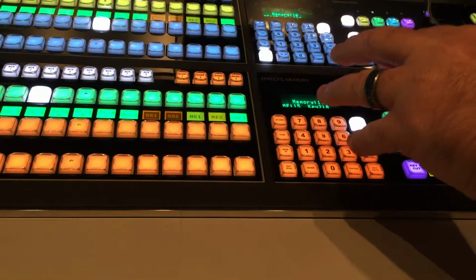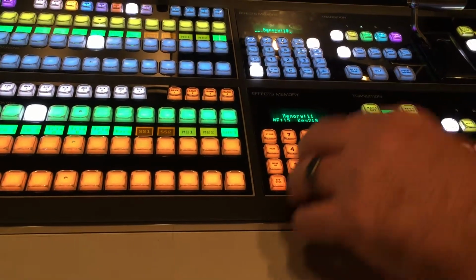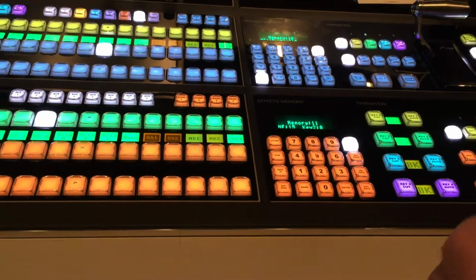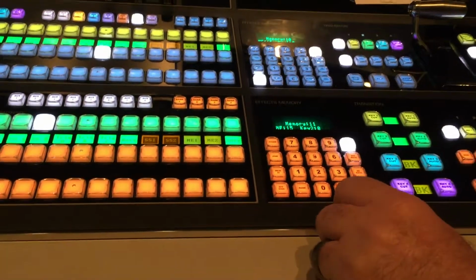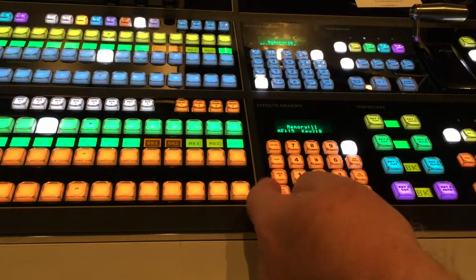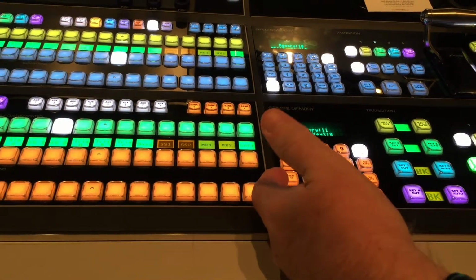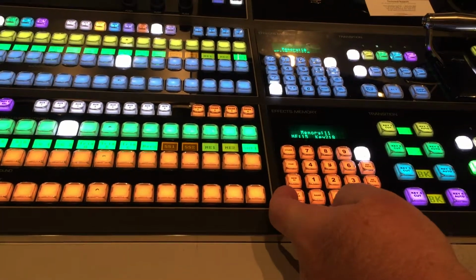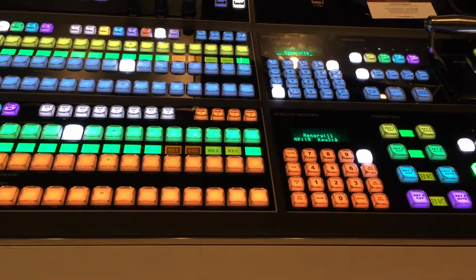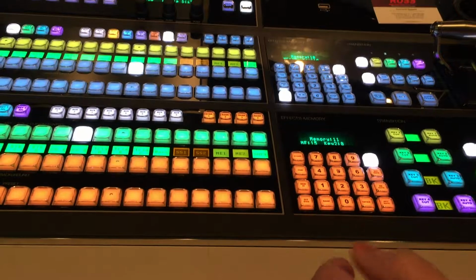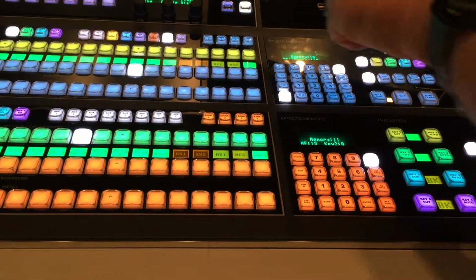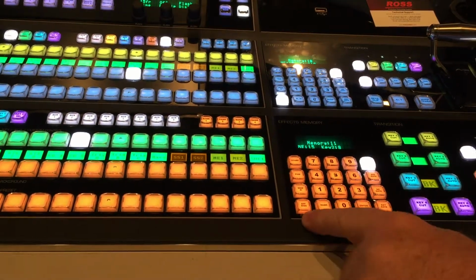When you're building a macro, it's important that you put it in the right bank and recall the right memories when you're doing those, just in case it's in a different bank when you run the macro. These three buttons down the side, program, memory AI, and effects dissolve, are actually overrides for things you could have embedded in a memory. So when I build a memory, I can go into the settings and say, I want you to always be in effects dissolve.